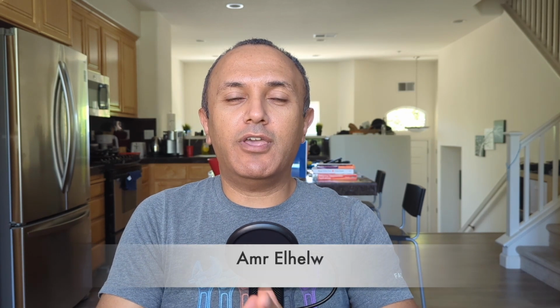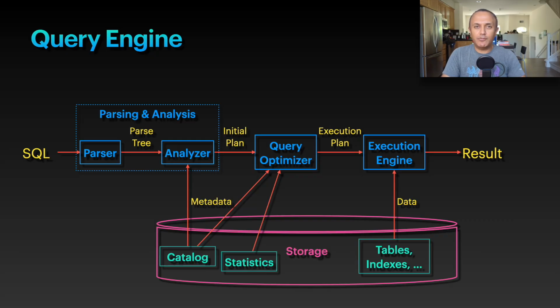Today I'm going to be talking about the last step in the query engine, and that is the query execution engine. In previous videos, we talked about the life cycle of a SQL query from the point it gets submitted to the query engine, passing through the different components, starting with the parser, which parses the query and produces a list of tokens and then builds the parse tree. This then goes through the analyzer, which processes this parse tree and then converts it into the initial query plan.